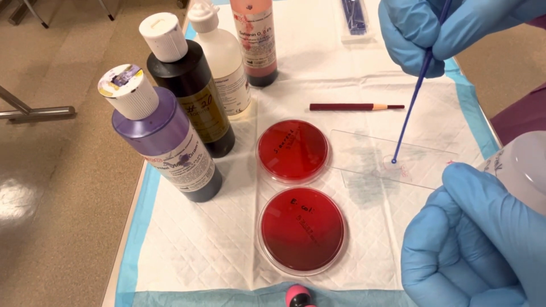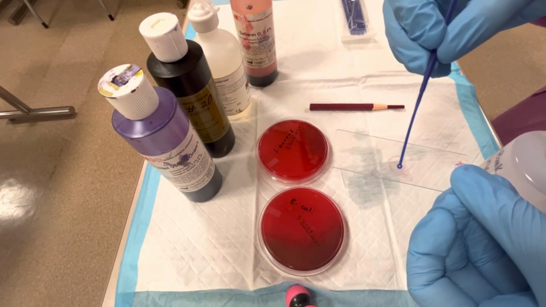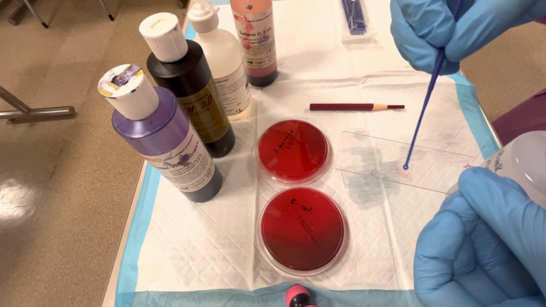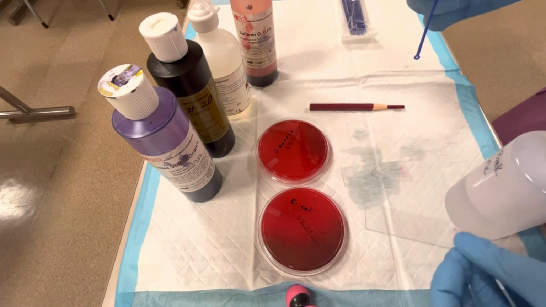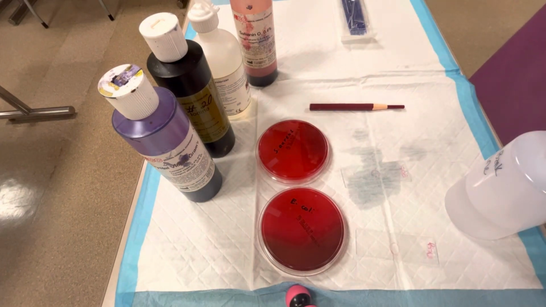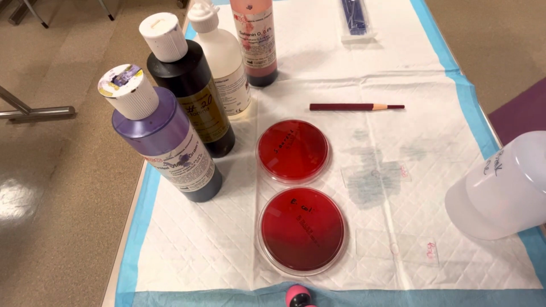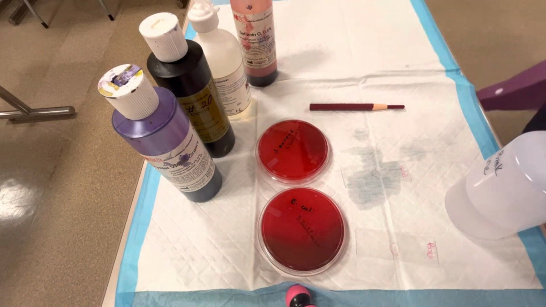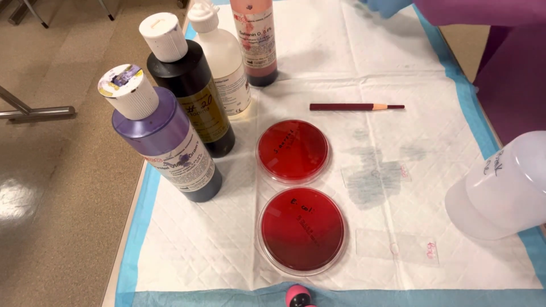And I'm going to rub that in the sterile water there. Okay? And then this gets discarded in biohazard. And then what I'm going to do is get another inoculating loop.